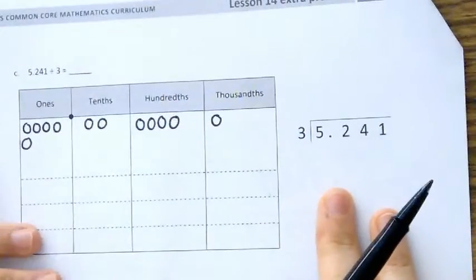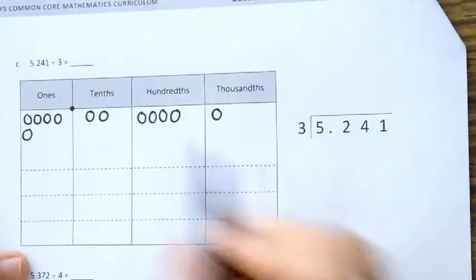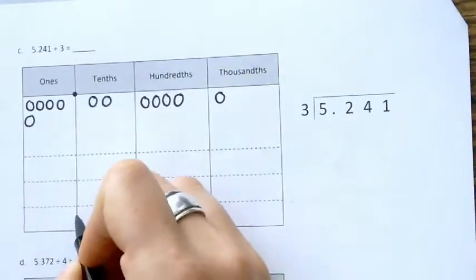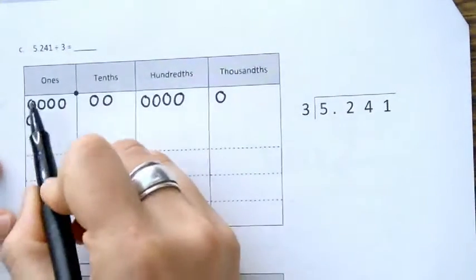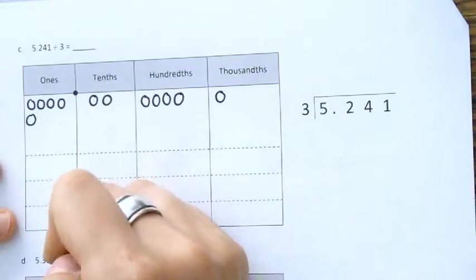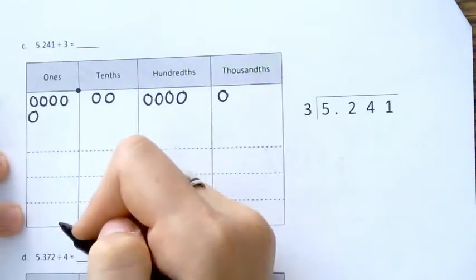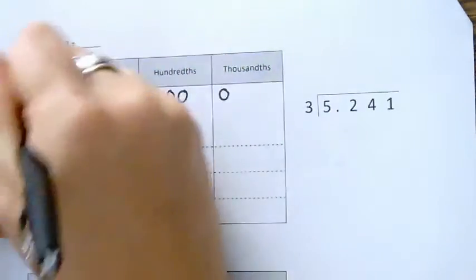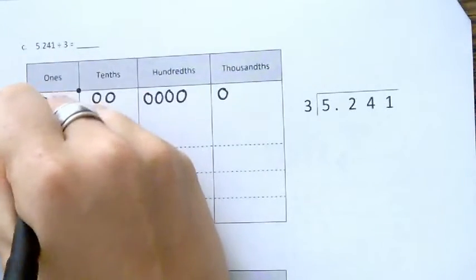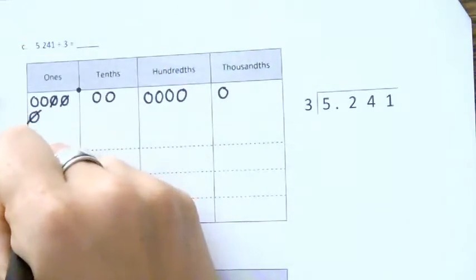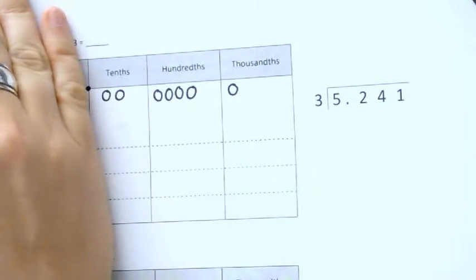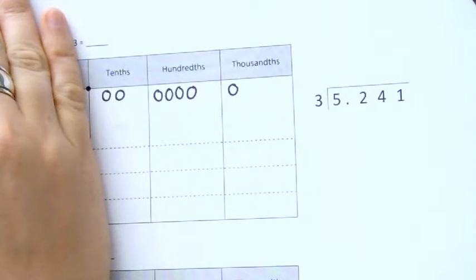Here we go. Okay, so we are dividing it by 3. They've already done 3 groups for us. Our first step is to try to divide the number 5 into 3 groups equally. So I would like for you to do that right now, please. 5 into 3 groups equally. When you're done, show me low how many ones are in each group. Show me low.